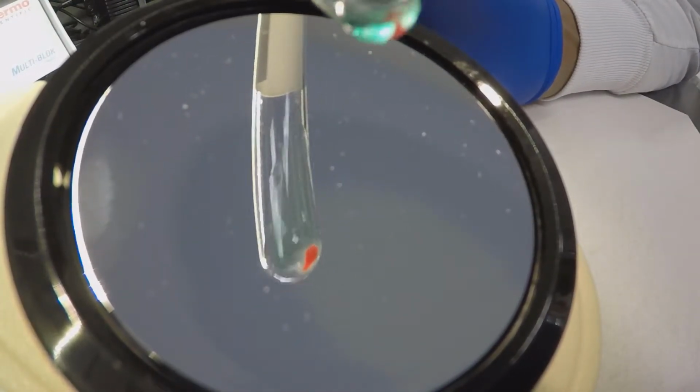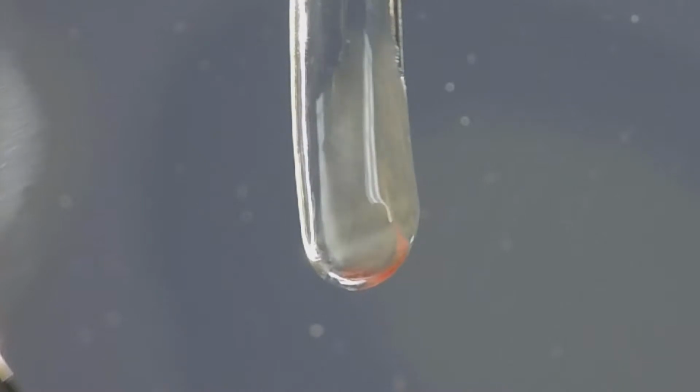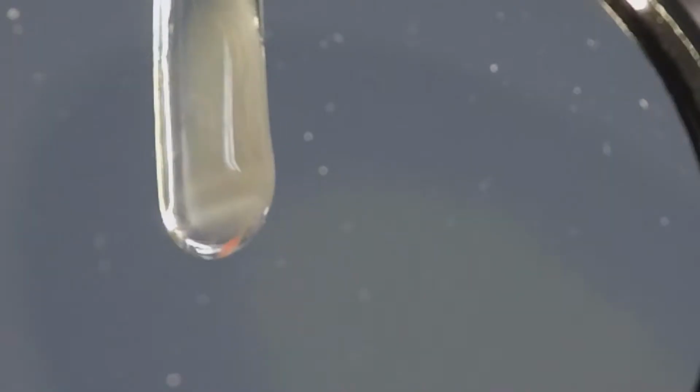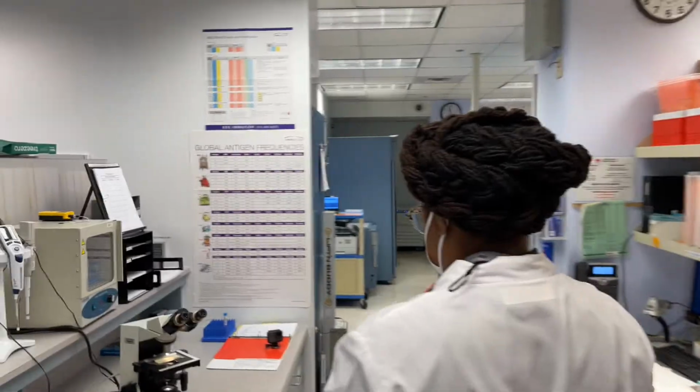The polyspecific reagent tube is also read with the optical aid, and if non-reactive, is read under the microscope. If agglutination is seen in the polyspecific tube, either macroscopically or microscopically, then that result suggests that the patient's red cells are coated with IgG.